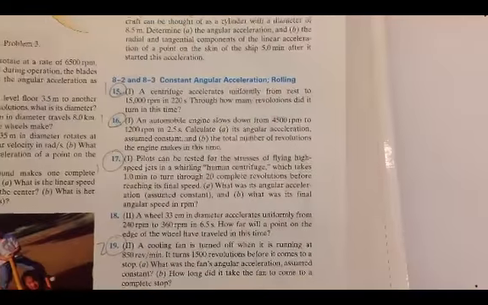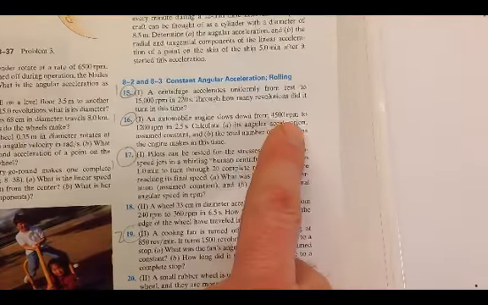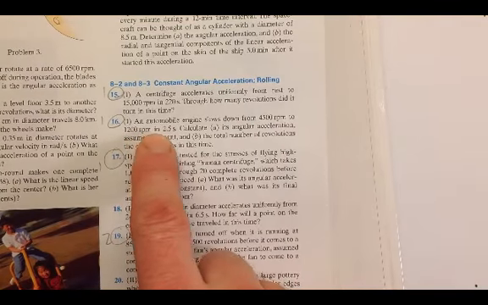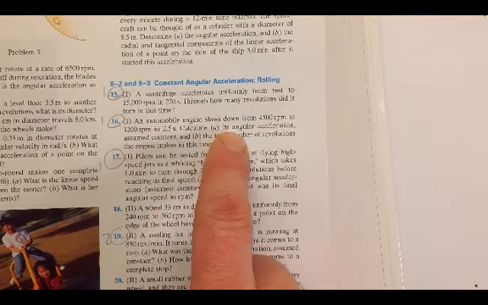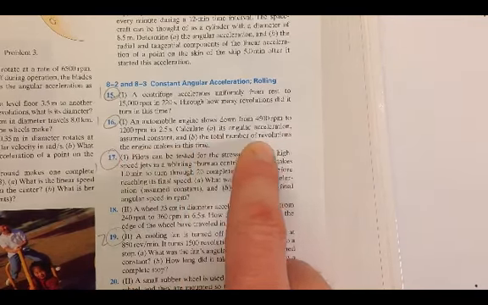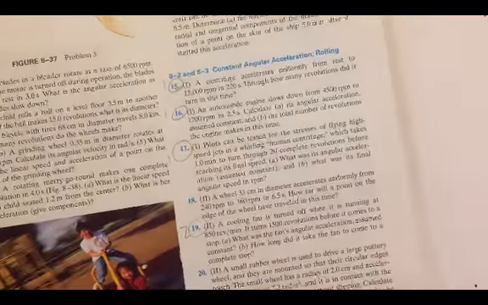So the problem we're going to do is out of chapter 8, number 16. The problem reads: an automobile engine slows down from 4,500 RPMs, revolutions per minute, to 1,200 RPMs in 2.5 seconds. A, calculate its angular acceleration, assume constant, and B, the total number of revolutions the engine takes in this time. All right. So that's our problem, and let's dig in here.